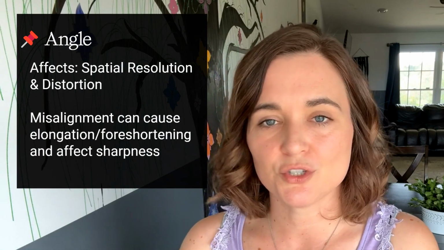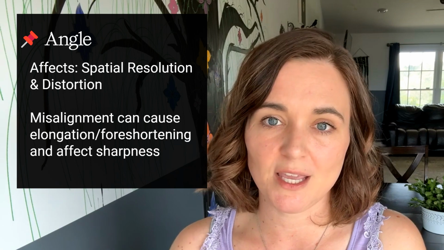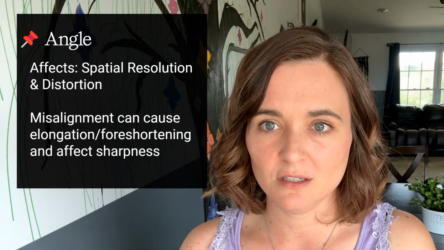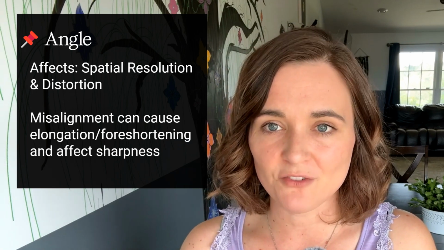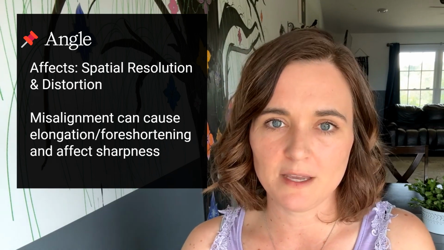Your angle. This is your tube, part, and receptor alignment. This affects your spatial resolution and distortion. Misalignment can cause elongation, foreshortening, and affect sharpness. Here's a tip. Keep tube-part-IR alignment consistent. All right, that's our full walk through the ARRT image quality chart. Let's hit a few wrap-up points and test your knowledge with a few more quick quizzes.